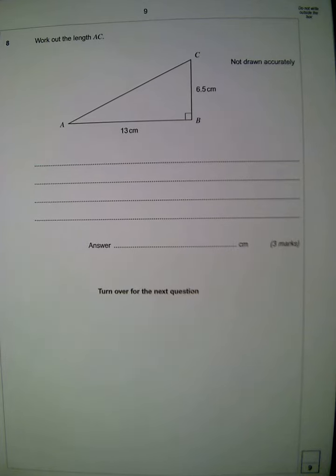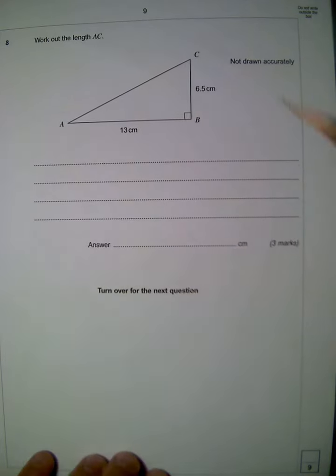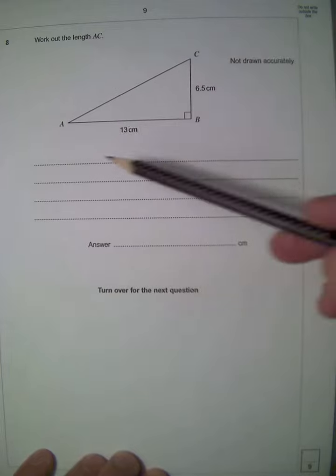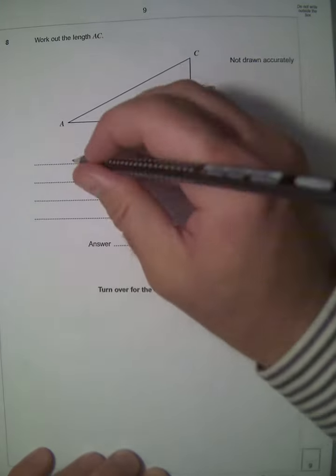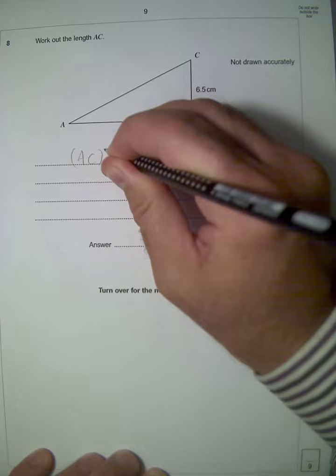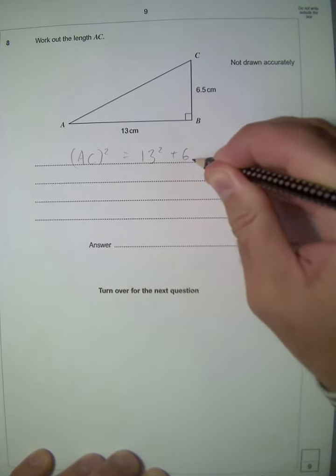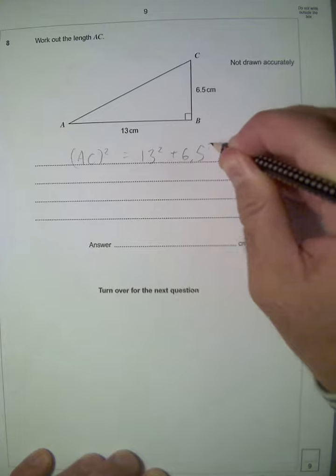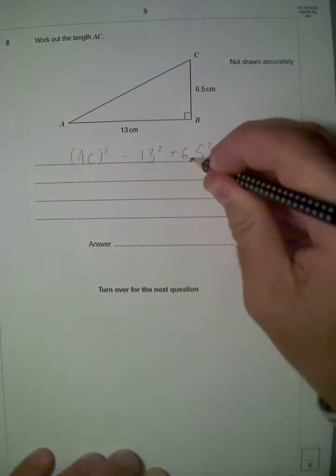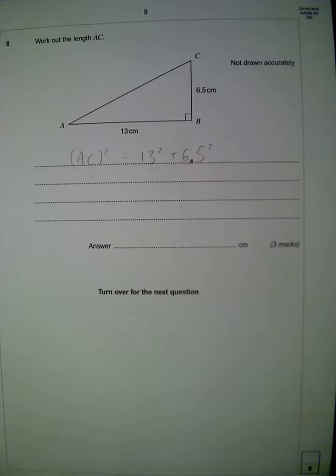Okay, final question on Pythagoras from a recent paper. Work out the length of AC, very straightforward. AC squared equals 13 squared plus 6.5 squared. Got to remember to use the English dot for a decimal actually.